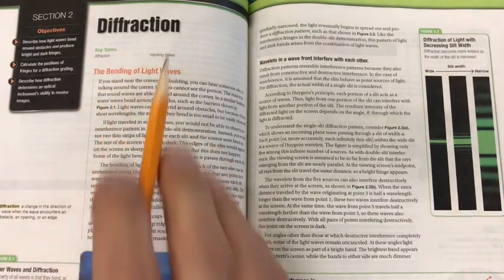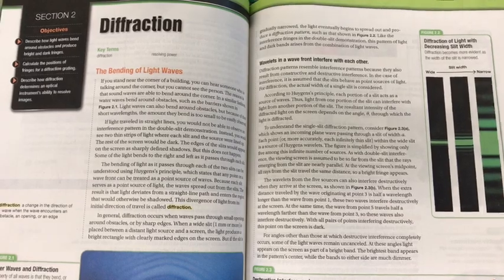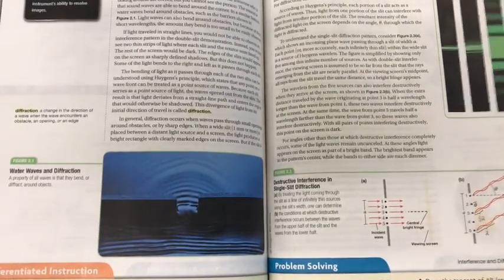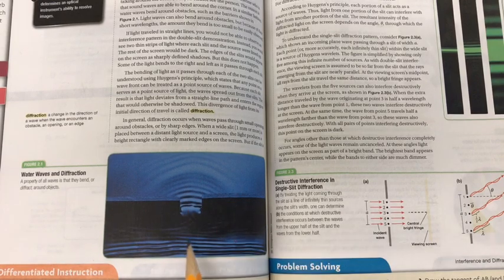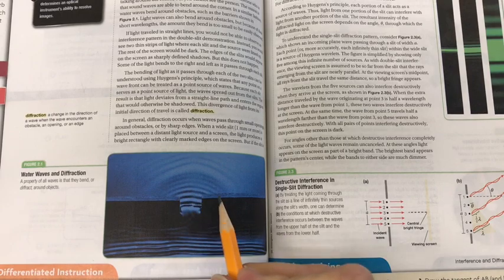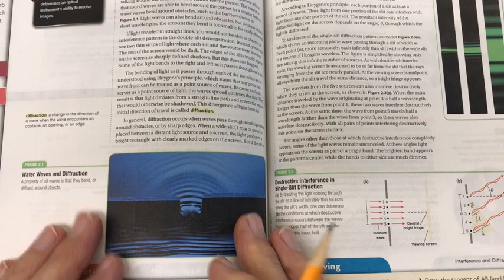We are looking at Chapter 15, Section 2, page 526, and this is talking about diffraction. We've talked about it before, we've done it with ripple tanks and so forth, and here's a great picture showing waves coming towards a barrier, and then once it gets to the barrier, those straight parts of the waves continue, and then it diffracts around the edge of the barrier, and you get this curving pattern.